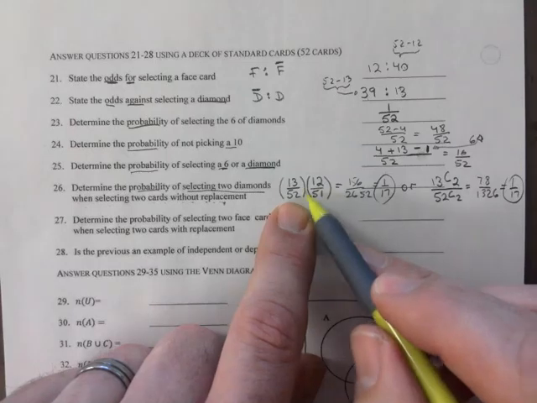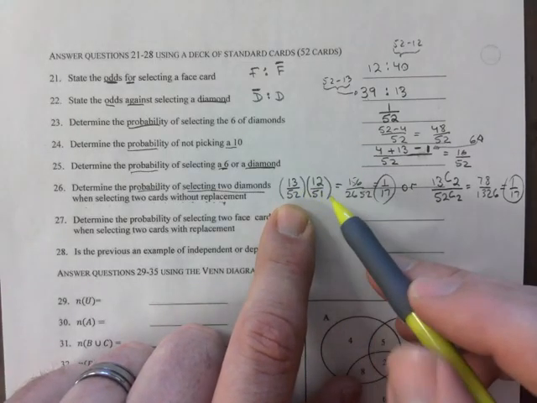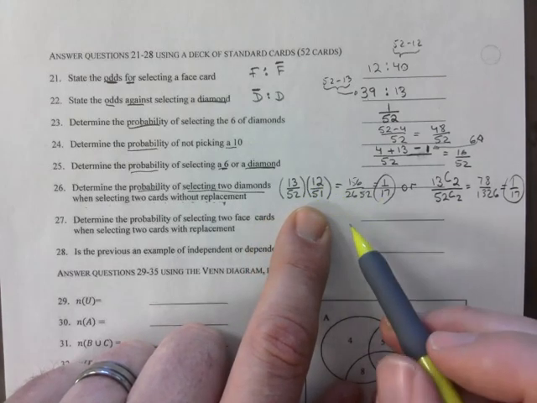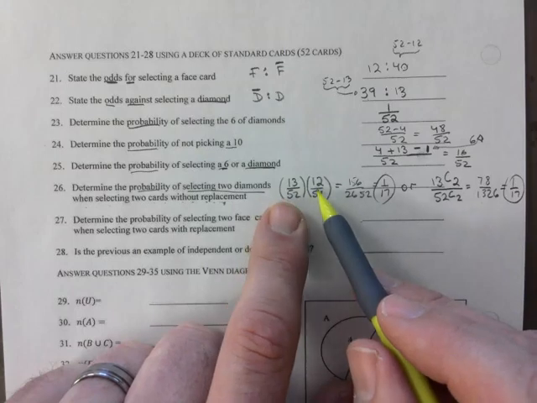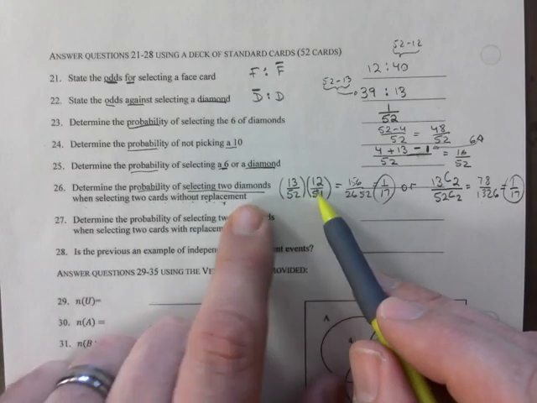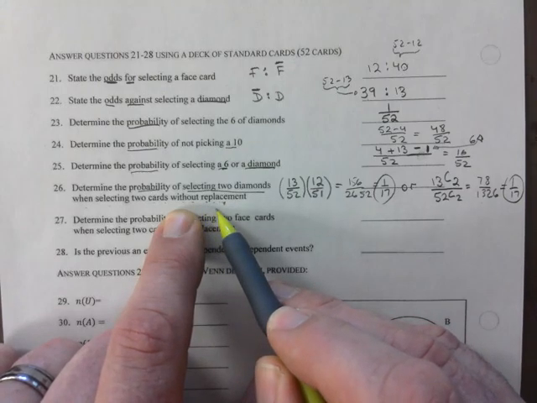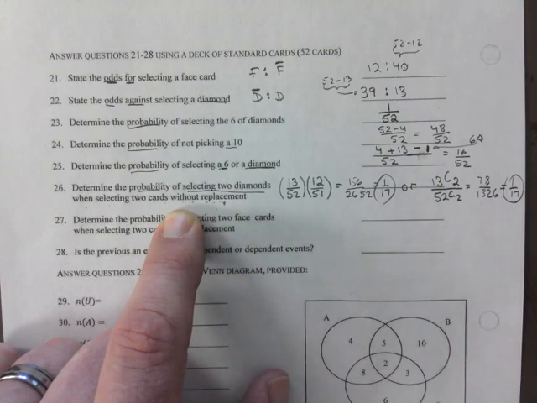This is the most common one. If you have the same cards, and this is probably the way to do it. Okay, this is basically 2 diamonds, one after the other without replacement. What do we call without replacement? What kind of events are those? There's a difference between independent and dependent. So these are dependent.